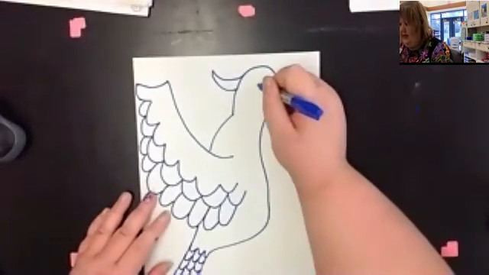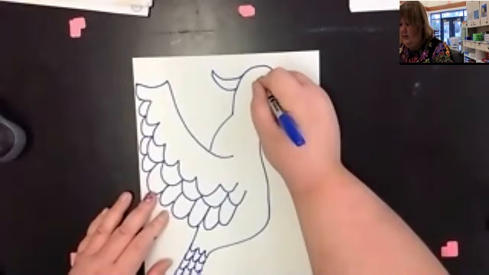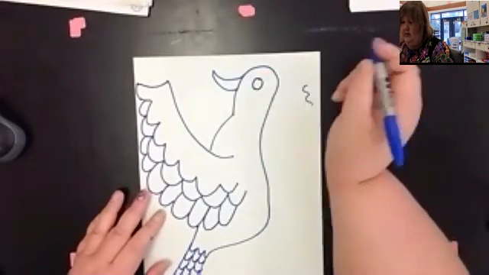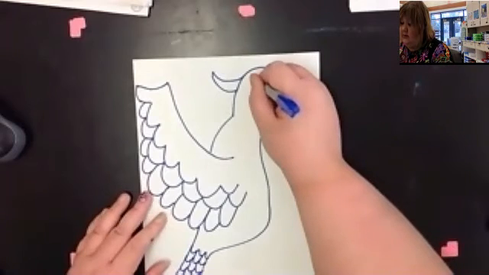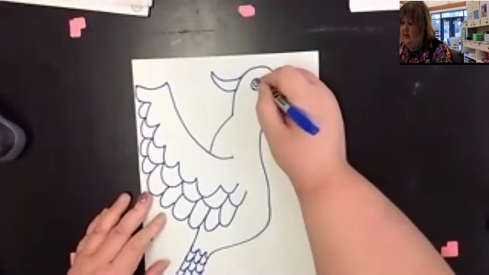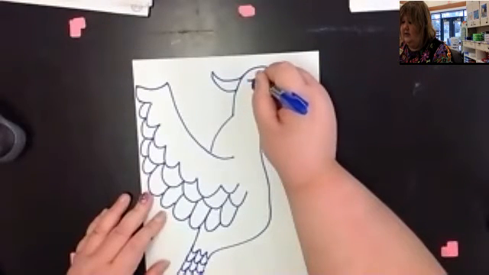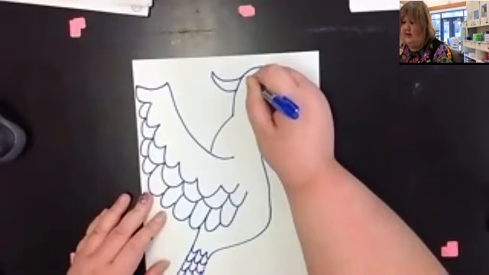We're going to go up to the head right here. We're going to draw a circle for the eye. And then I'm going to draw a tinier circle in here for the pupil. And I'm going to go ahead and color this in so you can see it, but you can wait to color that in the next part. And we're going to give it an eyelash because they have like a feather right there if you saw them in person.